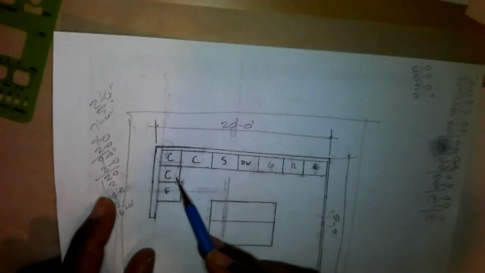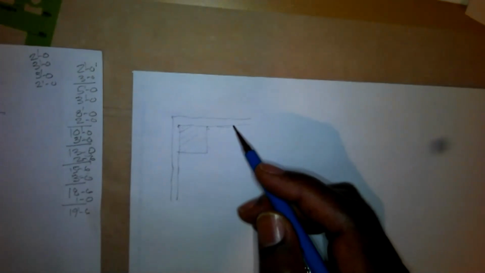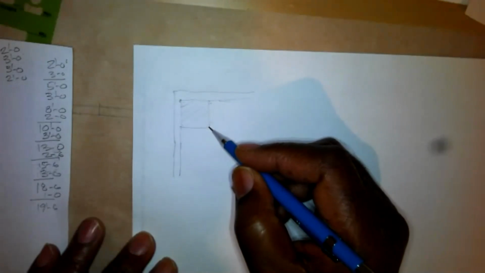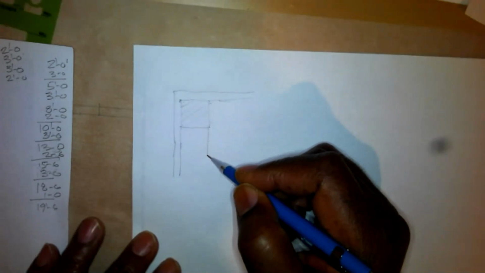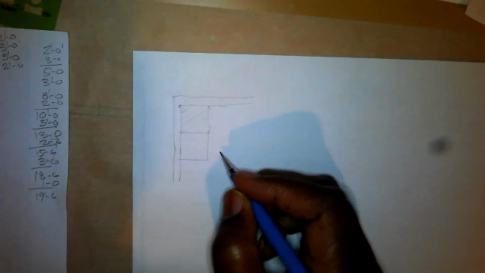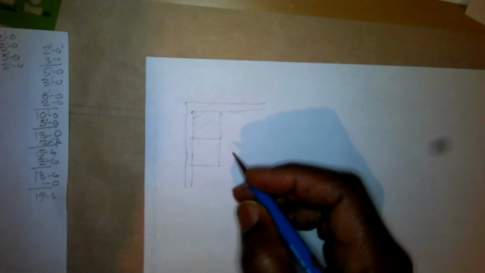So now next to that, we have a base cabinet. I think you made that 2 feet, right? Didn't you? Yeah, that one was also 2 feet. Okay, so now we're gonna draw that base cabinet here like this, 2 feet by 2 feet. So that base cabinet is 2 feet wide or 24 inches.